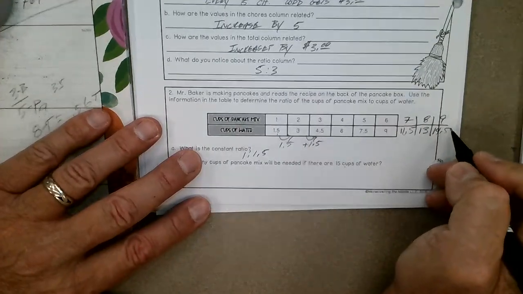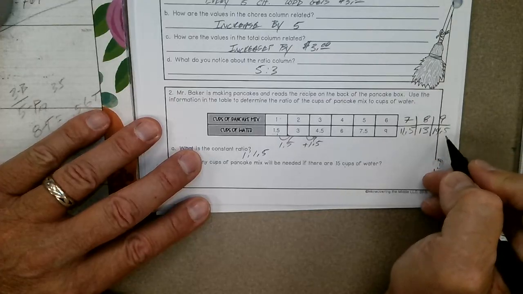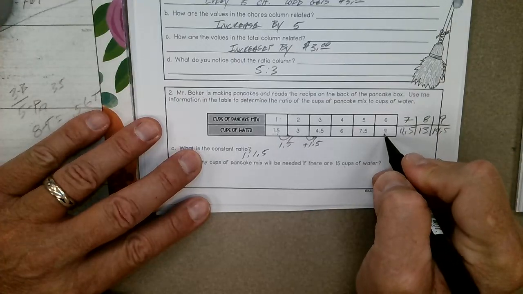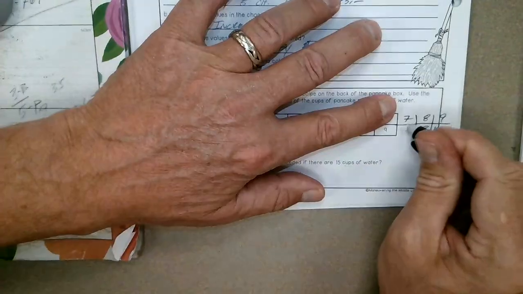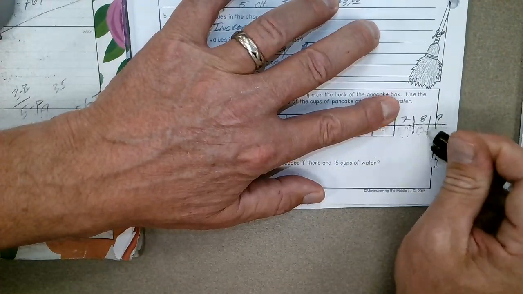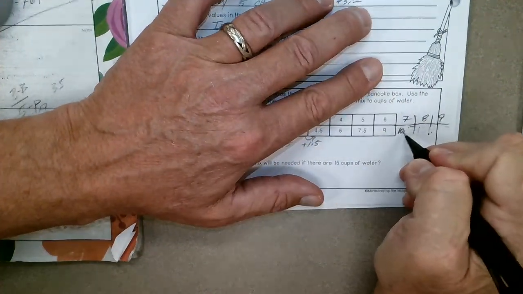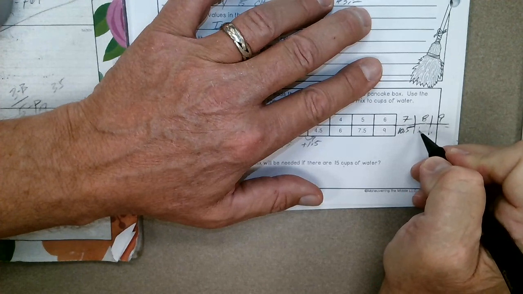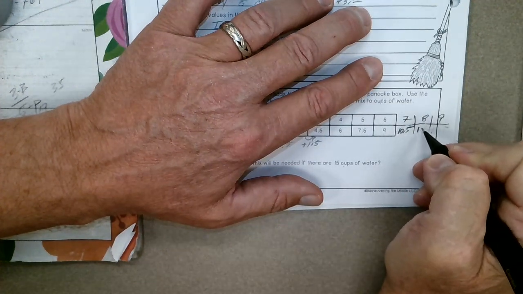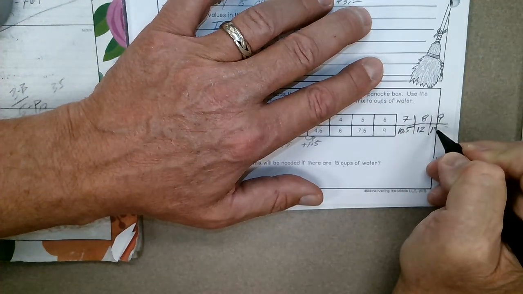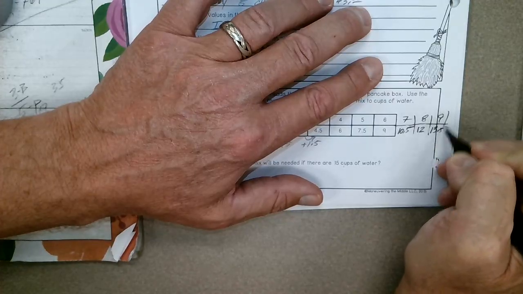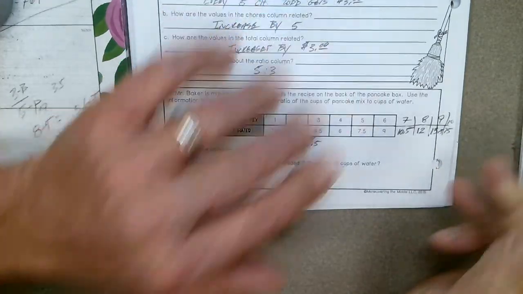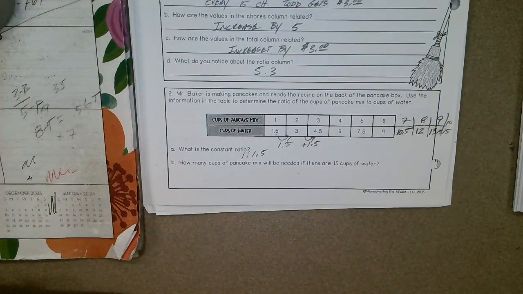Did I make a mistake here? Yes, I did. It should be 10.5. I'm going too fast. I apologize. So this should be 10.5, and this would be 12. This would be 13.5, and this is 10 and 15. I apologize. I've got to slow down here.